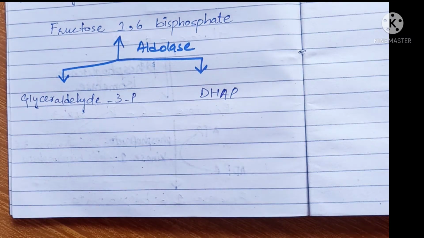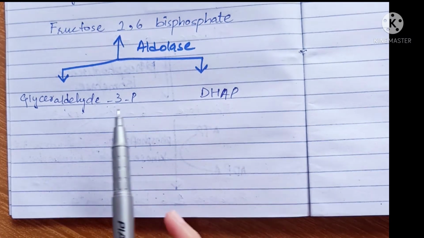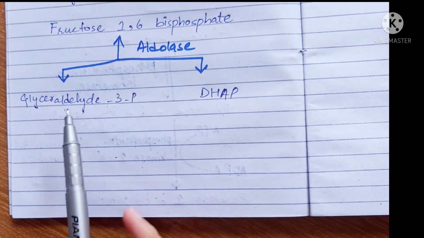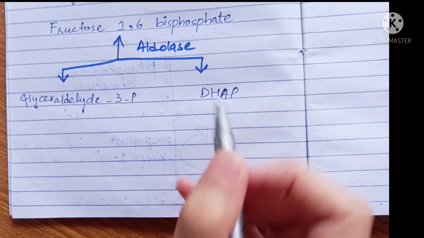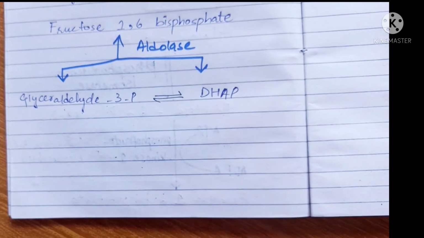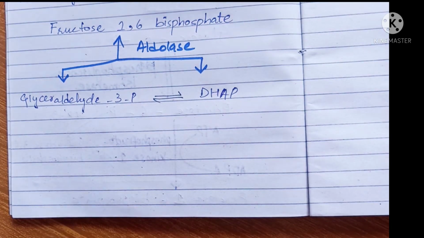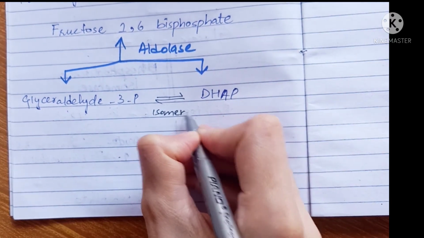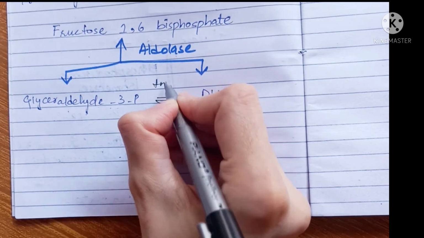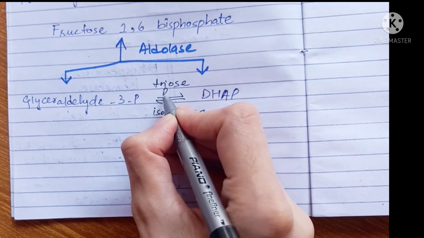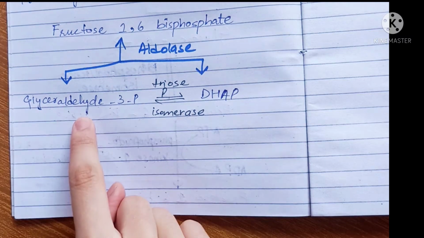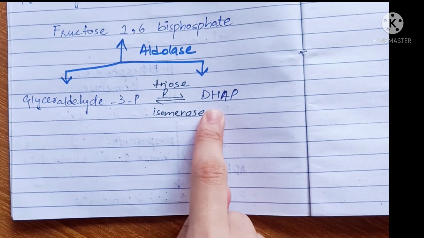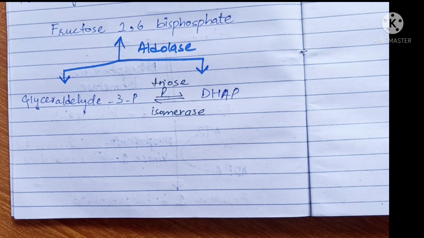Now to further proceed the reaction, this dihydroxyacetone phosphate is converted into its isomer. Glyceraldehyde 3-phosphate is an isomer of dihydroxyacetone phosphate, and it is reversibly converted into its isomer. And as I told you earlier, whenever isomerization occurs, the enzyme isomerase is used. As it is a triose, triose phosphate isomerase enzyme is used here. Initially there is a single glyceraldehyde 3-phosphate, but when dihydroxyacetone phosphate is converted into glyceraldehyde 3-phosphate, now 2 glyceraldehyde 3-phosphate are formed. And from now onward the reaction proceeds in the form of 2.